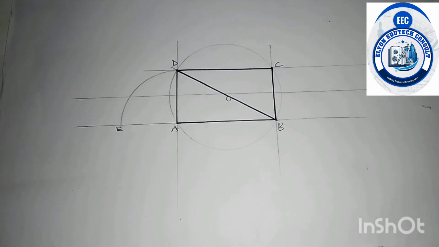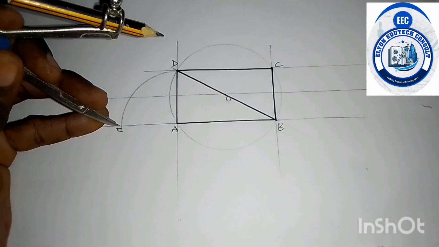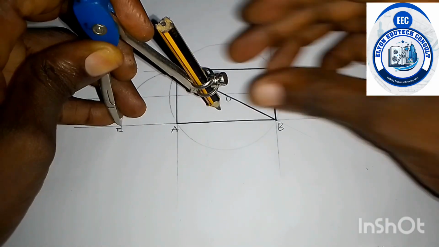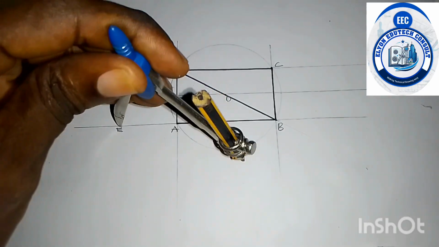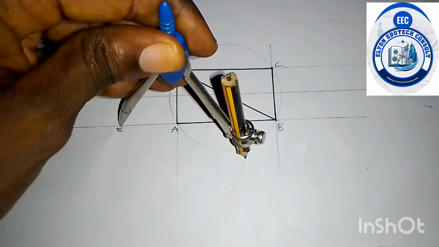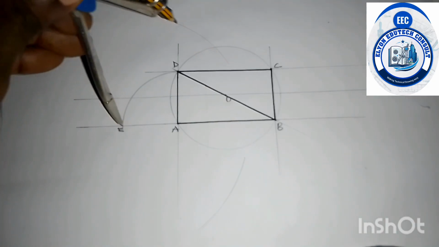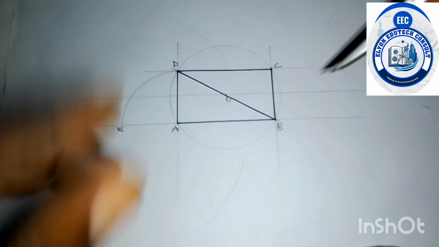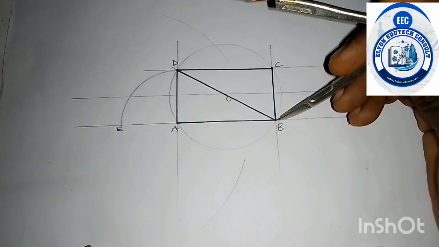I will bisect EB. So needle on E, stretch your compass to any length of your choice. So just let it be more than half of EB. I will draw an arc this way, produce an arc above like this, with the same compass length. Do not let the compass shift, or else it will not be accurate.